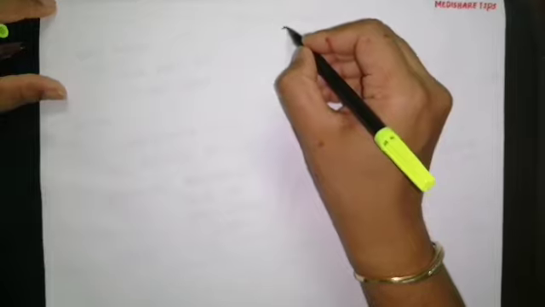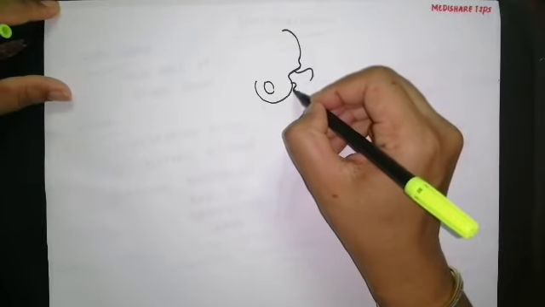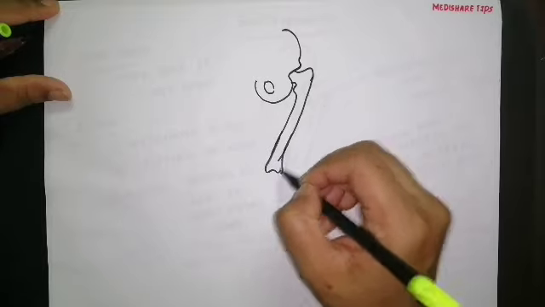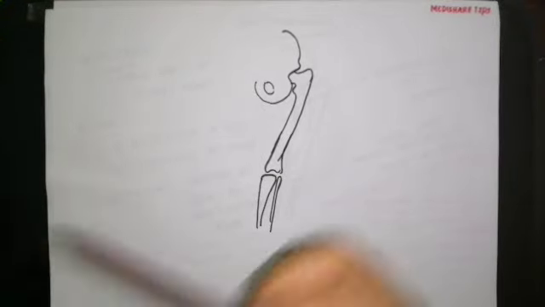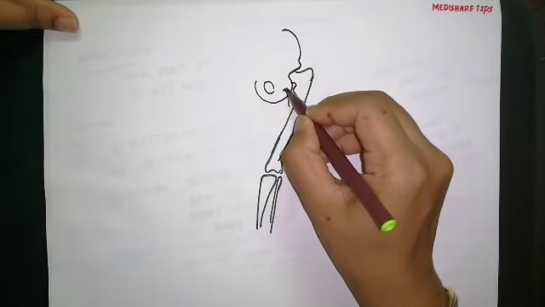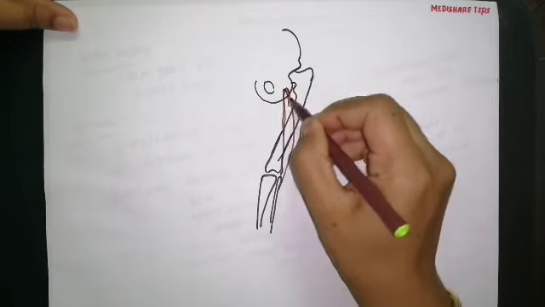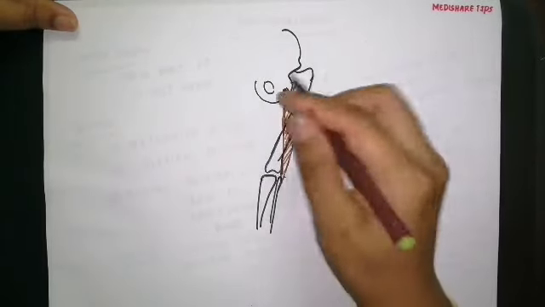If you draw the posterior compartment muscles like this, this is the biceps femoris muscle, from the ischial tuberosity to the head of the fibula.